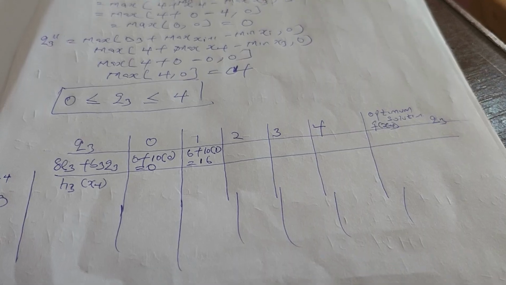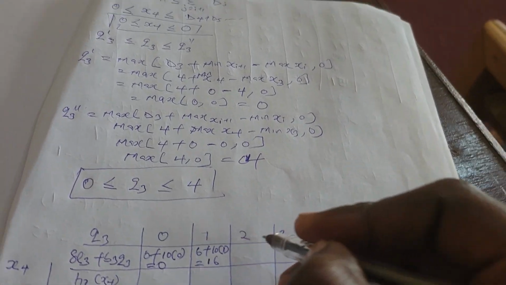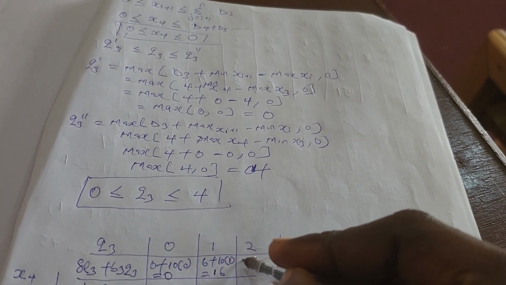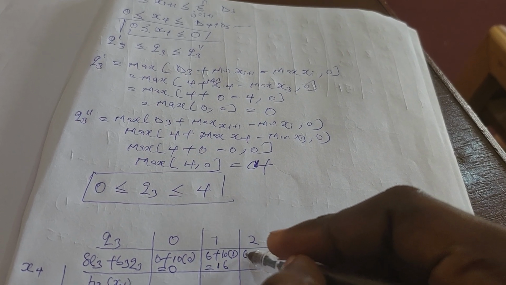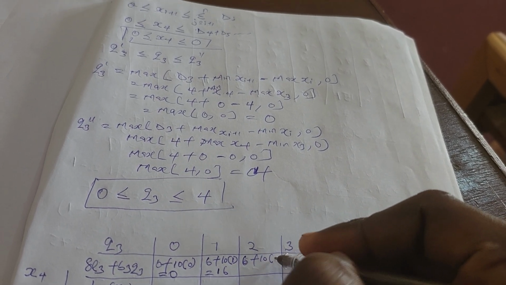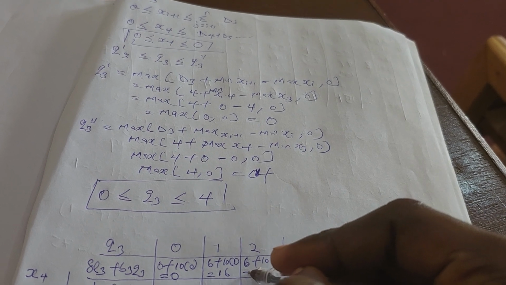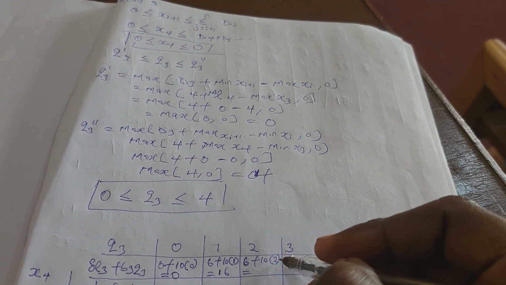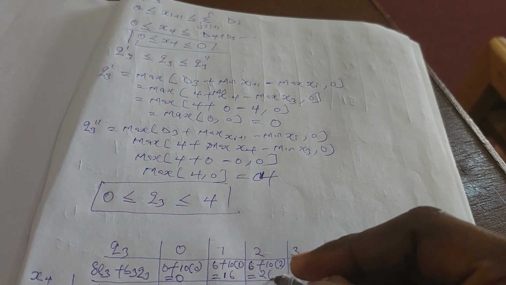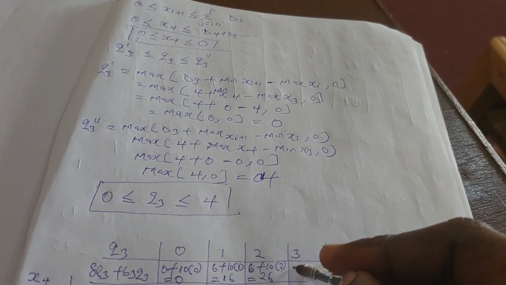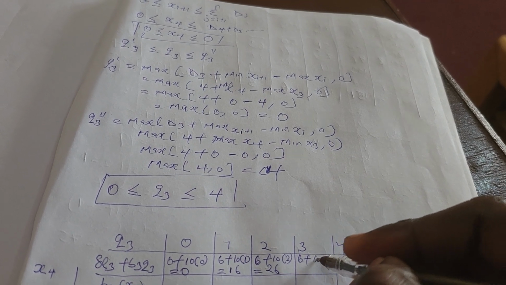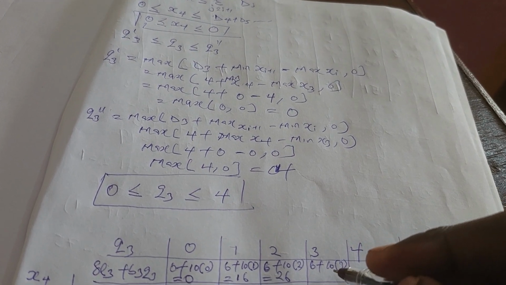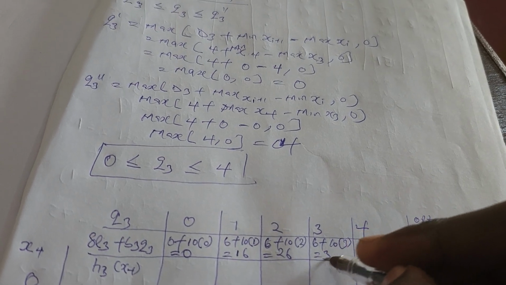For the next one, our setup cost is 6 plus 10 times 2. 10 multiplied by 2 is 20, 20 plus 6 is 26. The next one, 6 plus 3 multiplied by 10, that's 30, 36.